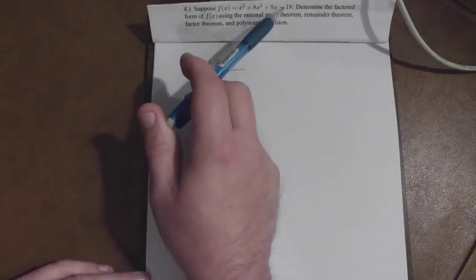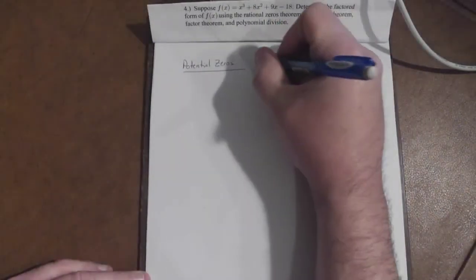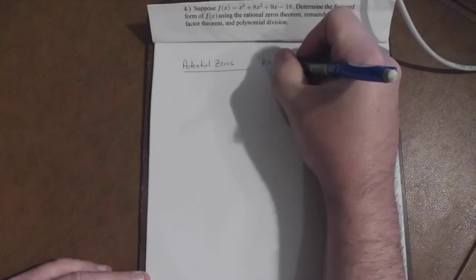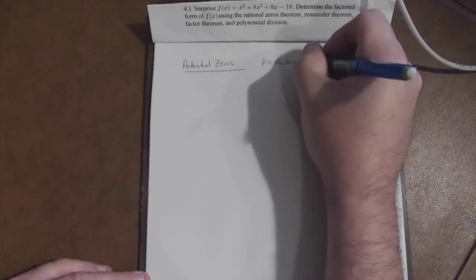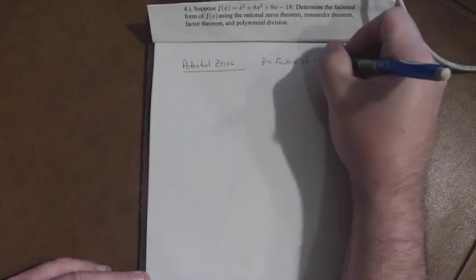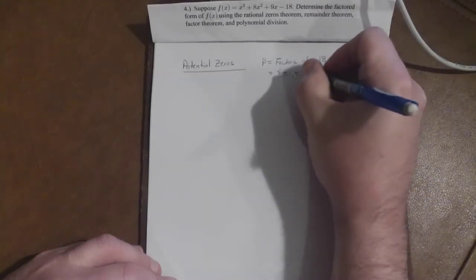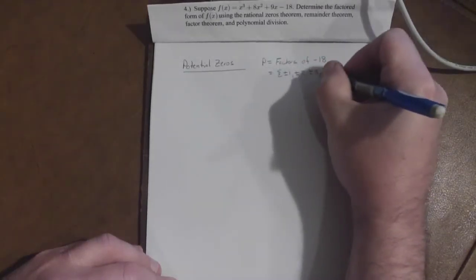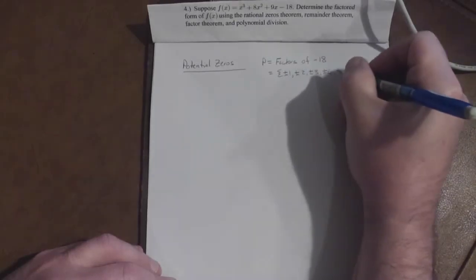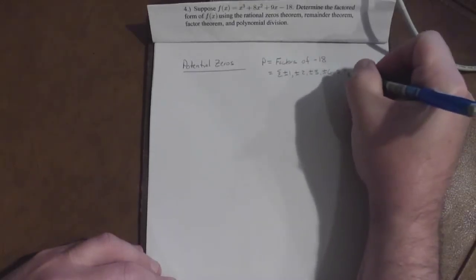If we call the constant value at the end the value of p, and if we think about values of p being the factors of negative 18, well, those factors are going to be given by plus or minus 1, plus or minus 2, plus or minus 3, plus or minus 6, plus or minus 9, and plus or minus 18. Those are going to be our factors of negative 18.